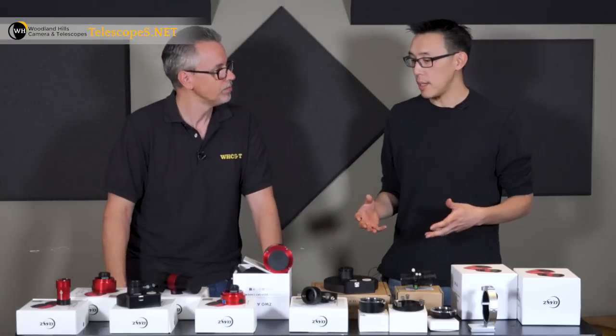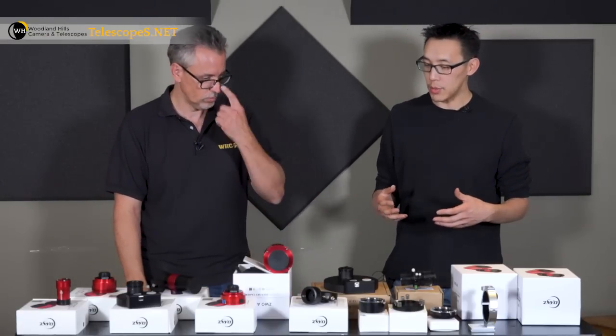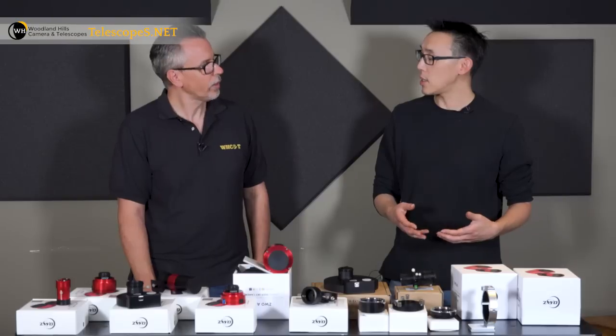Well, interesting you asked that because it's a funny transition. If I already own a DSLR camera, the actual other part of the question would be, should I buy a one-shot color? The simple answer is yes. Transitioning from a DSLR to any CMOS CCD camera like the ZWO cameras, you should still look into doing the color and the monochrome. Why is that?